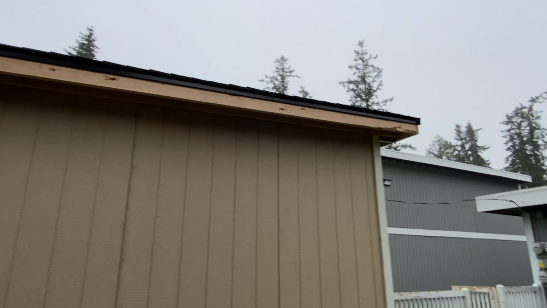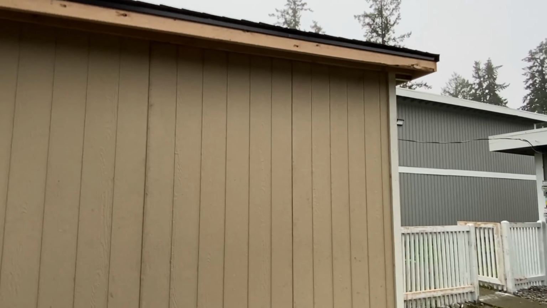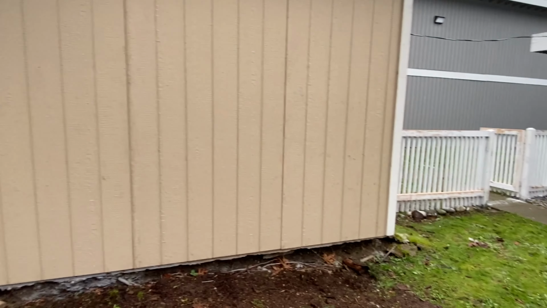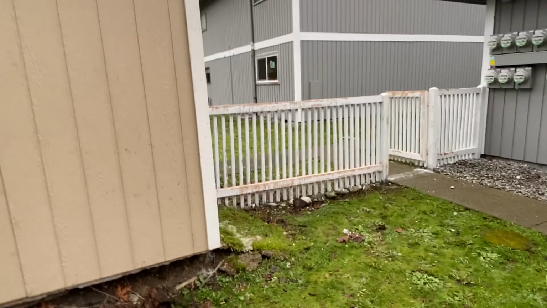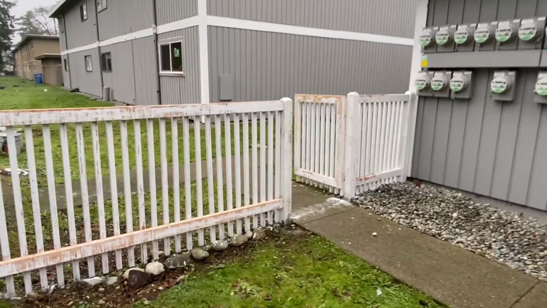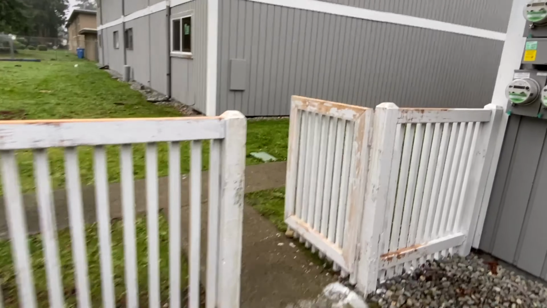Okay, so obviously there's never a 100% guarantee things are going to be perfect, but you want to make those small little changes so that way you can eliminate wood rot or keep the siding a lot longer.